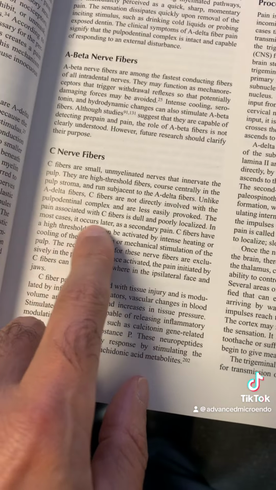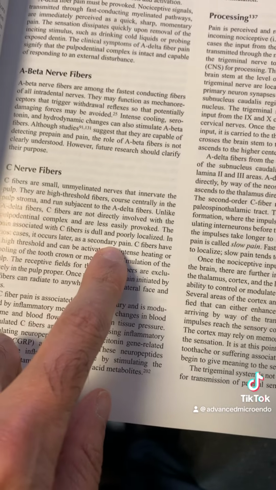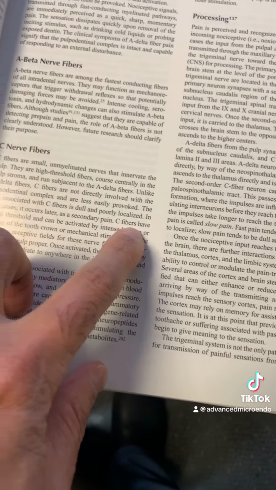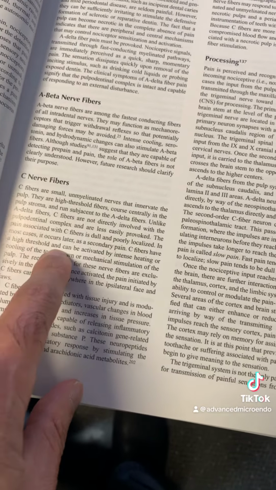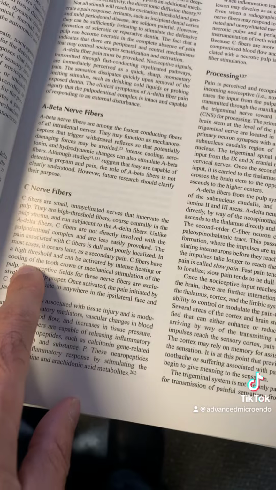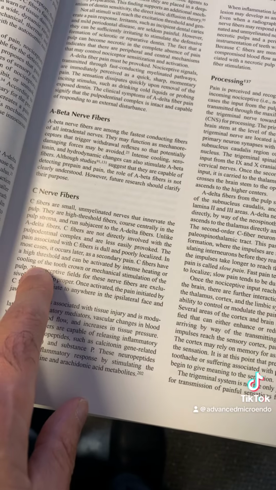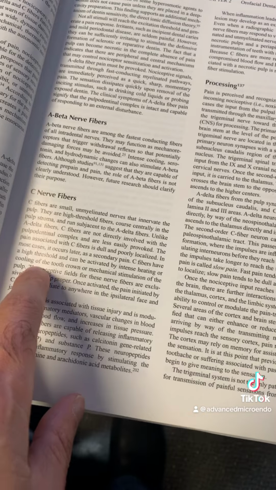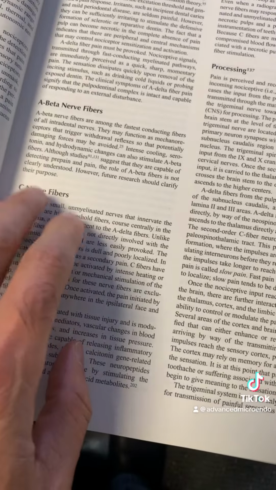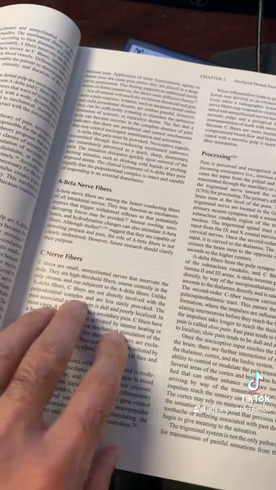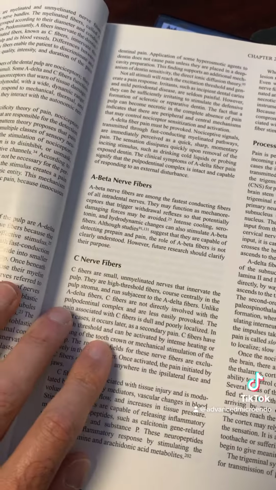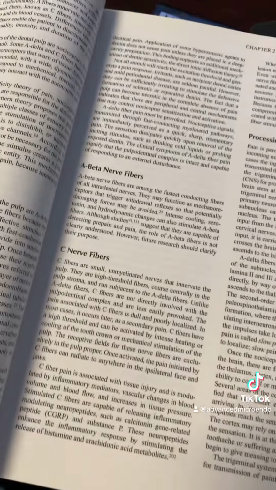In most cases, it occurs later as a secondary pain. C fibers have a high threshold and can be activated by intense heating or cooling of the tooth. All right? So if the patient complains of heat sensitivity, that means that the C fiber has already been activated, which means you're near the end of the irreversible pulpitis stage. This tooth is now going towards necrosis.